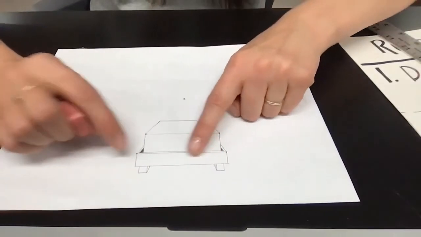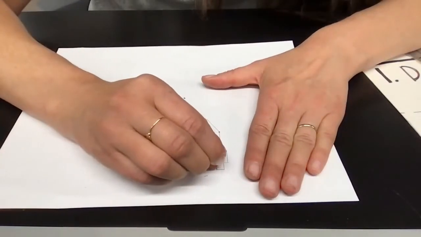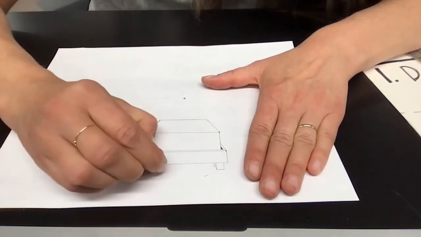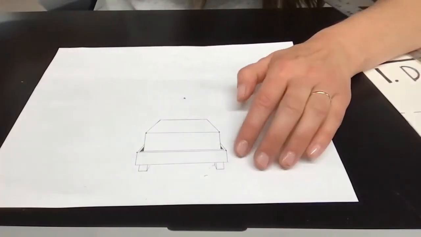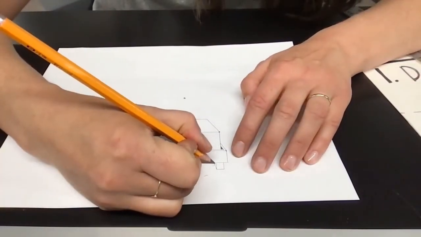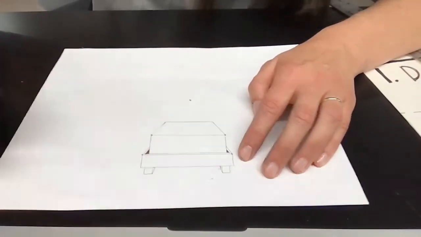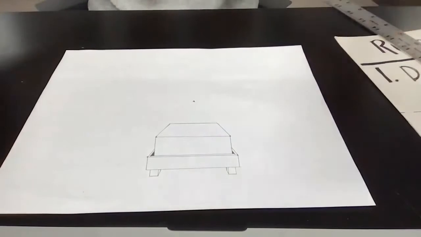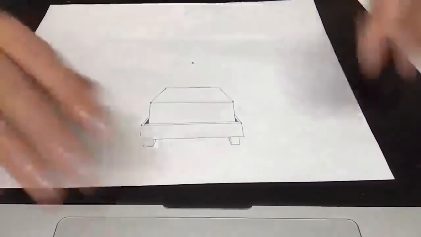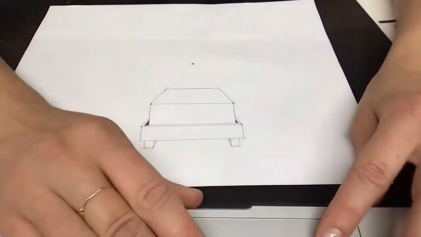And so I just did step 3 where I defined the back. And I'm going to erase my extra line there. And I accidentally erased part of my bed, so I'll just go in and kind of repair that and go over those lines. And you should have something that looks like this. Pause your video and go for it.